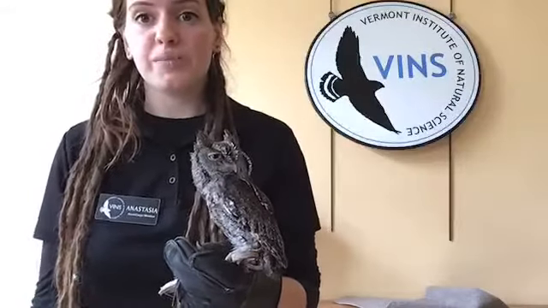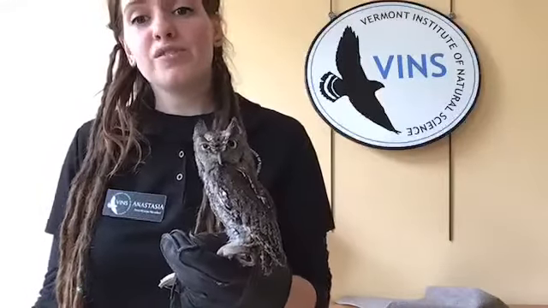But he hunts in a completely different fashion. Our American kestrel has incredible eyesight, and he's looking for his prey, whereas Miami the screech owl is listening for his prey. You might notice that he has these really tall ear tufts here. Those ear tufts are not actually his ears.